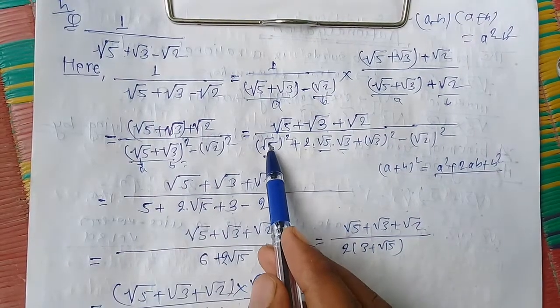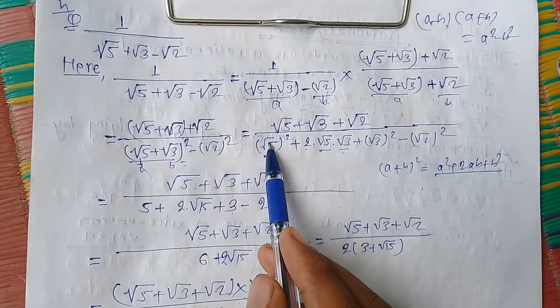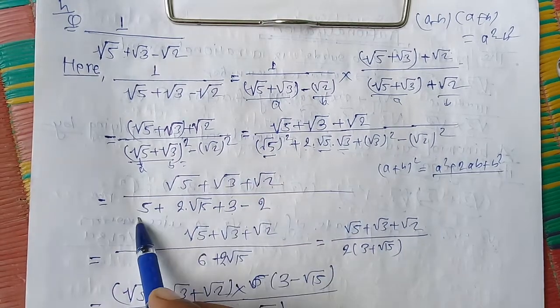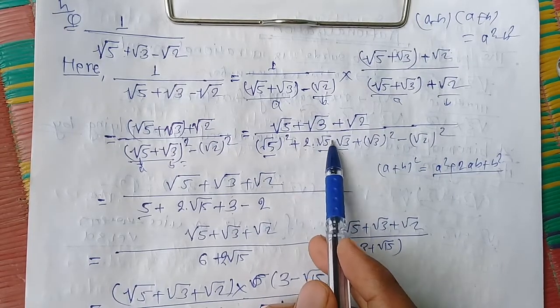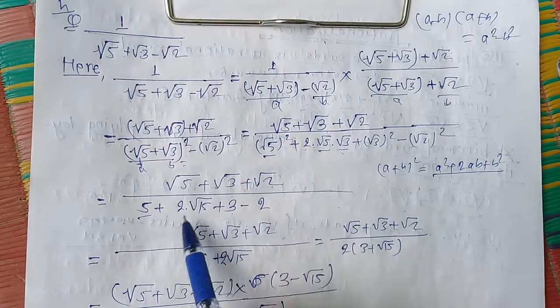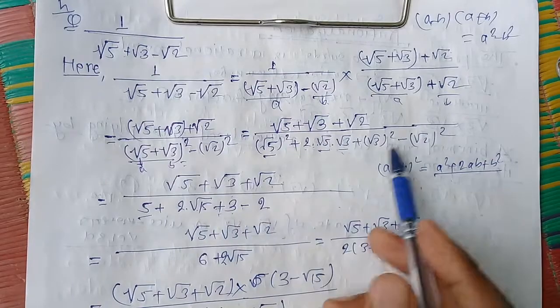Now square root of 5 squared will be 5, and multiplying these, the radicands should be multiplied, so 15. We will get 15 plus 3 minus 2 from here.